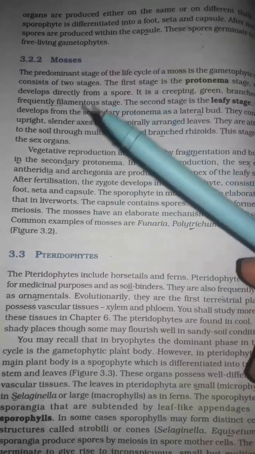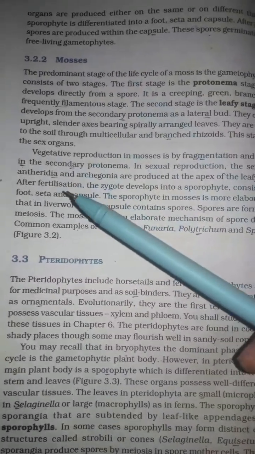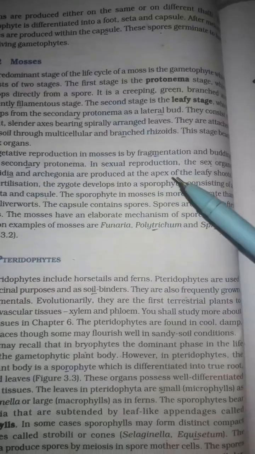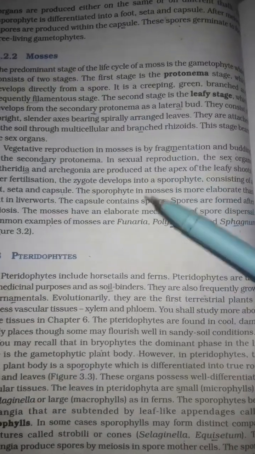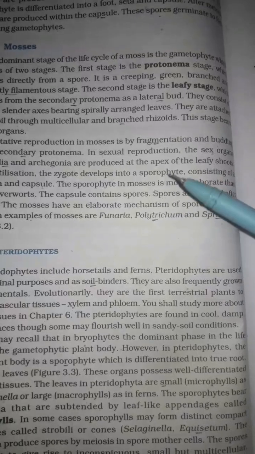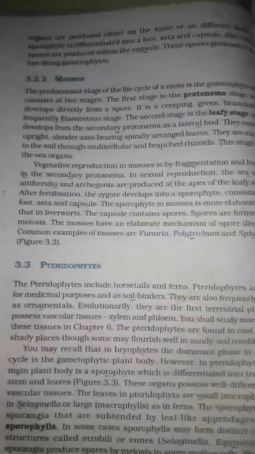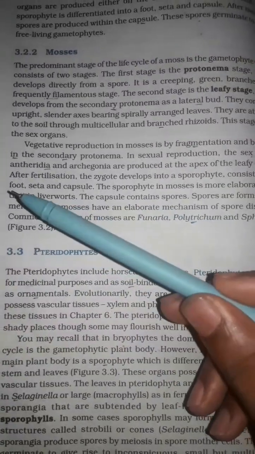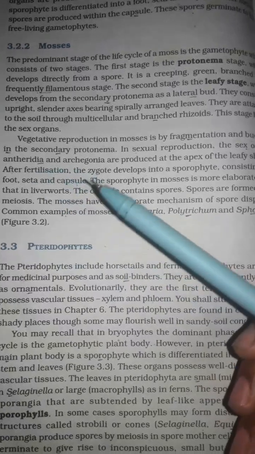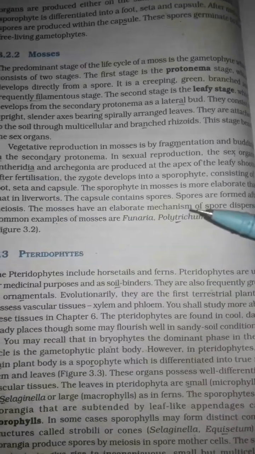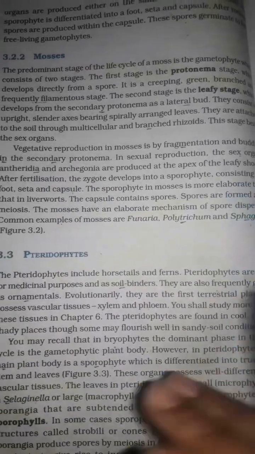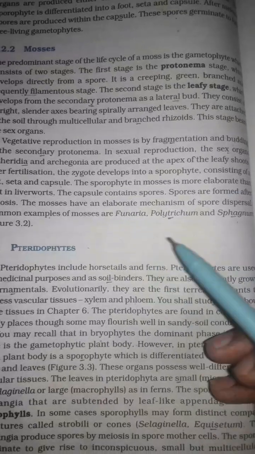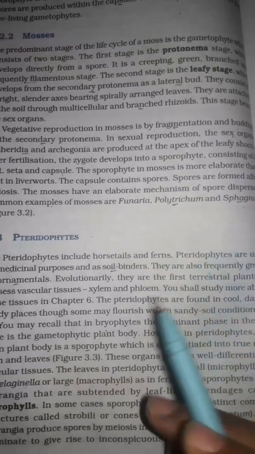So, in mosses of the bryophytes, after fertilization, the zygote develops into a sporophyte, that is, the differentiation of the zygote into the sporophyte that consists of three parts, that is, foot, then seta, then capsule. The capsule contains the spores, the future spores. Examples are Funaria, Polytrichum, and Sphagnum.